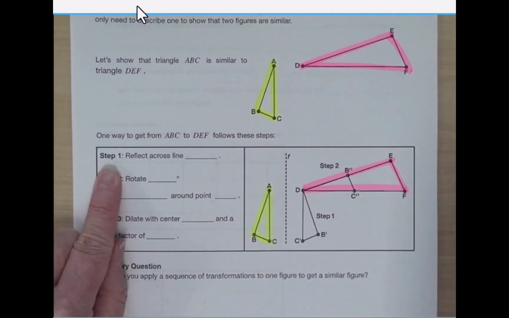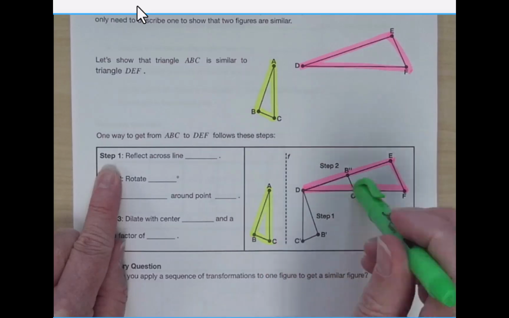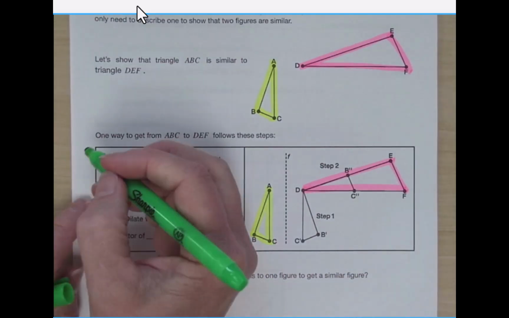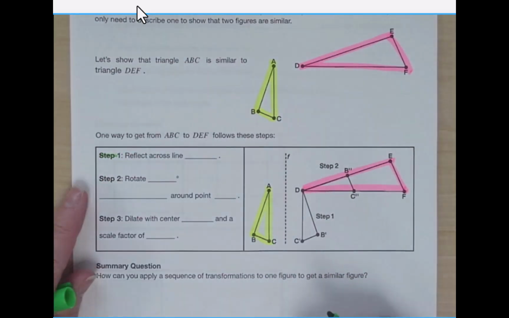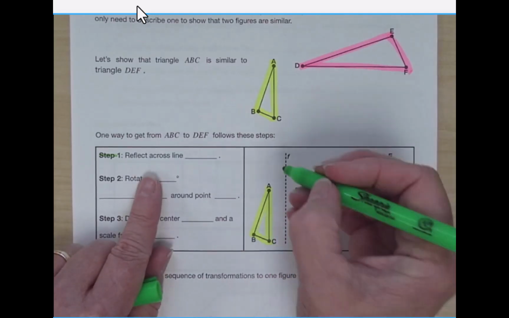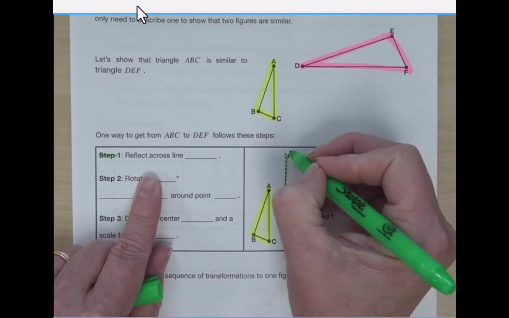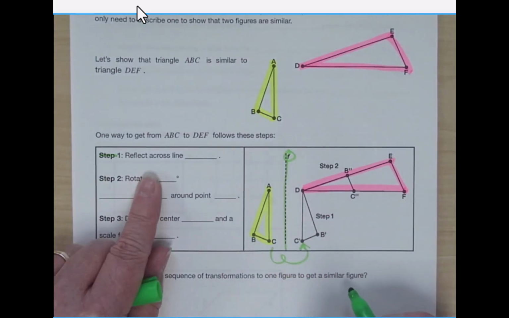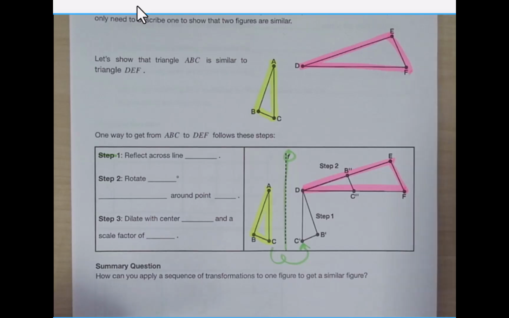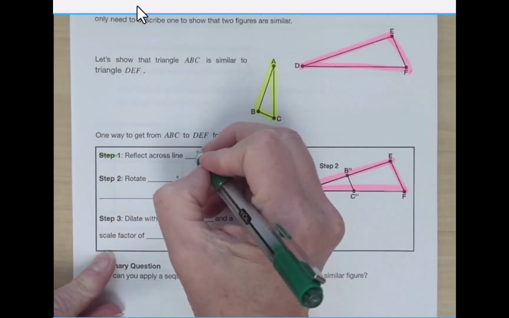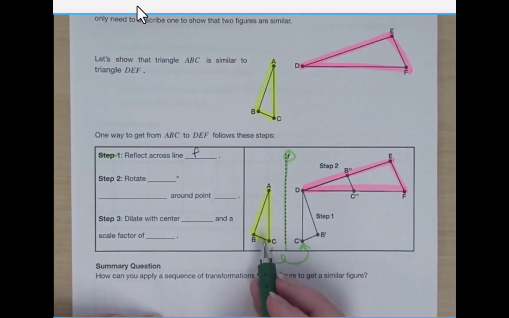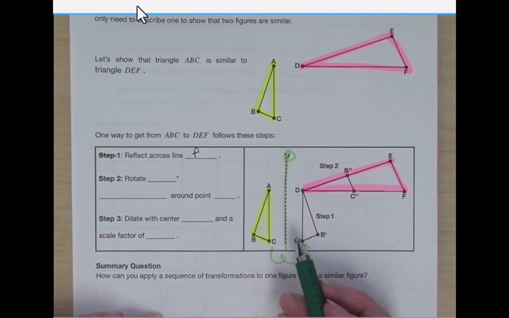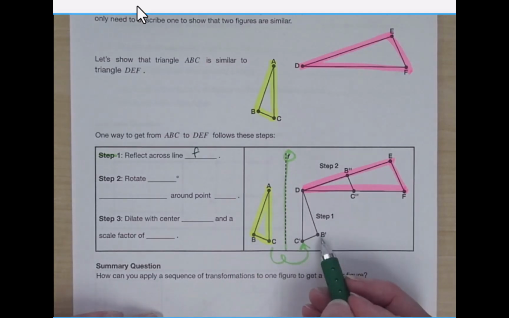And one way that we can fit this yellow triangle on top of this pink triangle is to begin with reflecting this figure across line F here. So we're just flipping it around. Just jot down that we're reflecting across line F. So that gets us a little closer. We've got it kind of oriented the right way now, or at least kind of facing the same way. So we flipped it over line F.